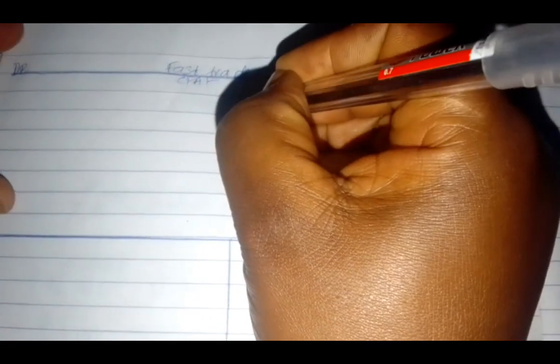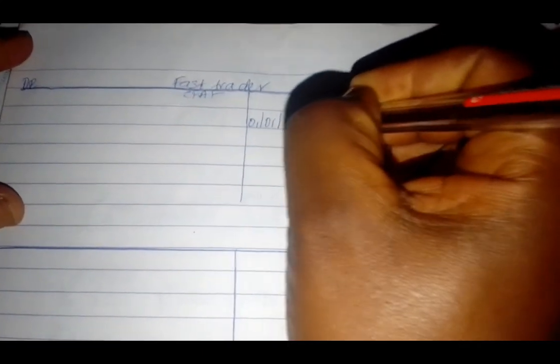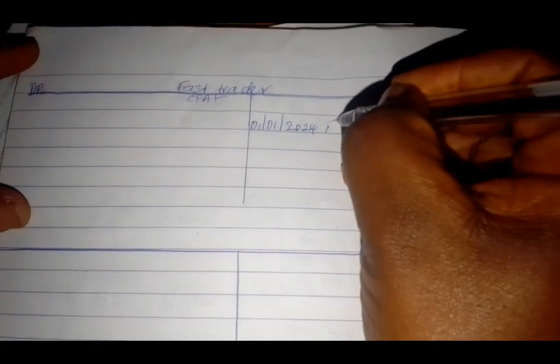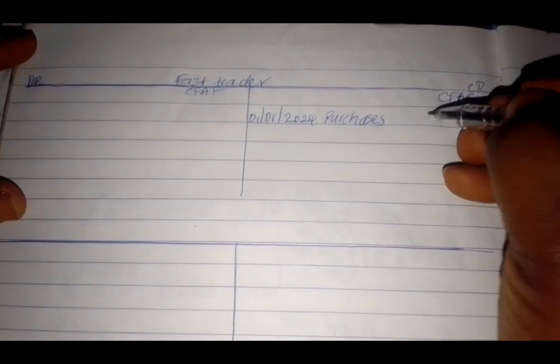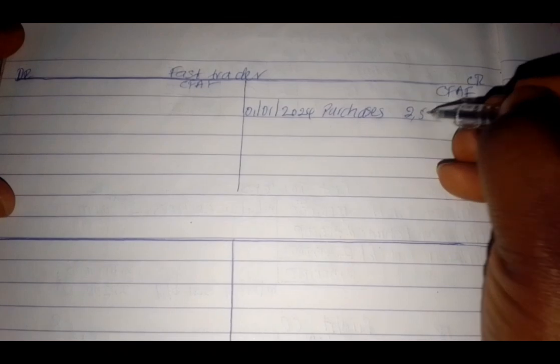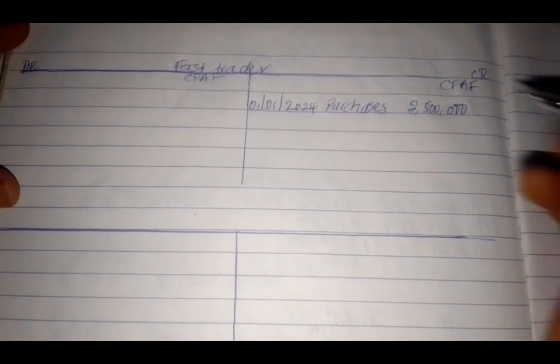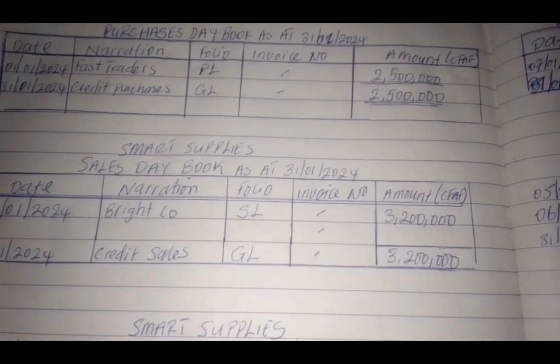The transaction was on the 1st of January 2024. We put here purchases. Of course, it was credit purchases. So we write the amount 2,500,000.